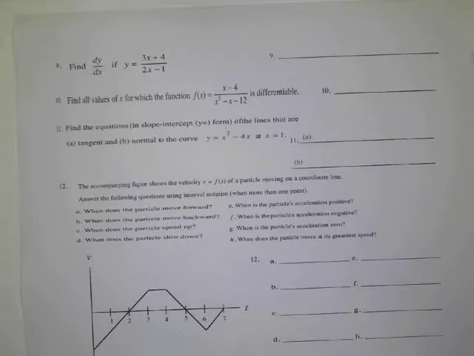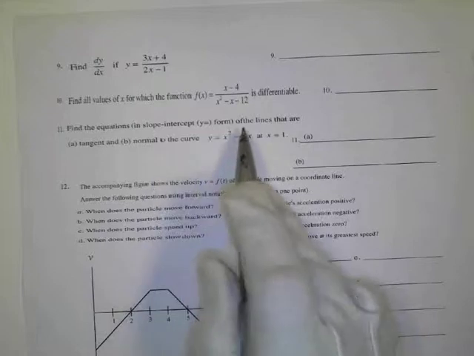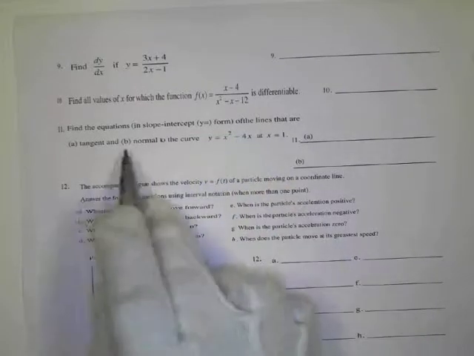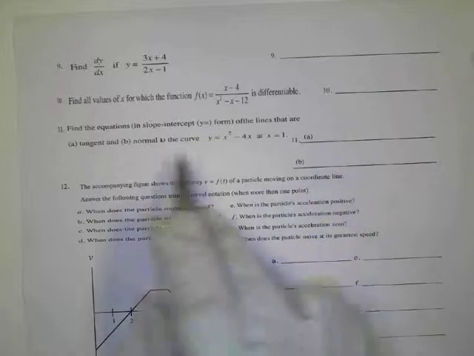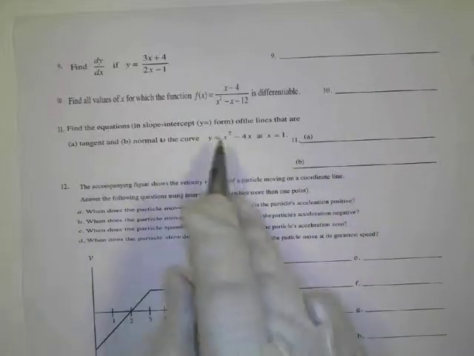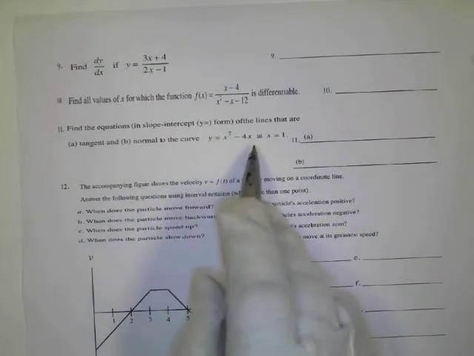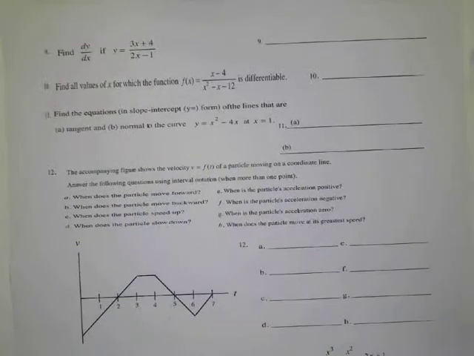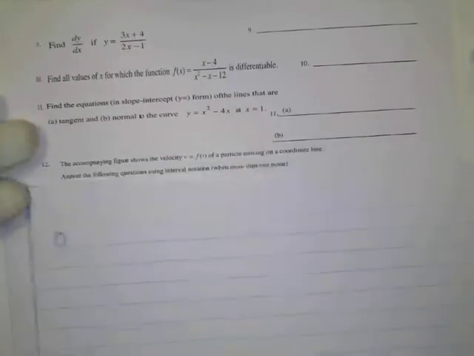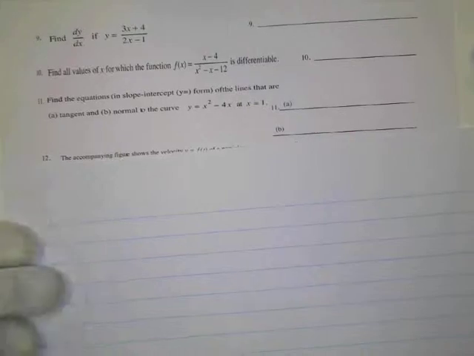Okay, and these are more of the mid-chapter 3 practice test, and this is number 11. It says find an equation in the slope-intercept form, so y equals mx plus b, of the lines that are tangent, so that's going to go in this spot, and normal to the curve y equals x squared minus 4x at x equals 1. This shouldn't be too difficult, so let's take a look at number 11.